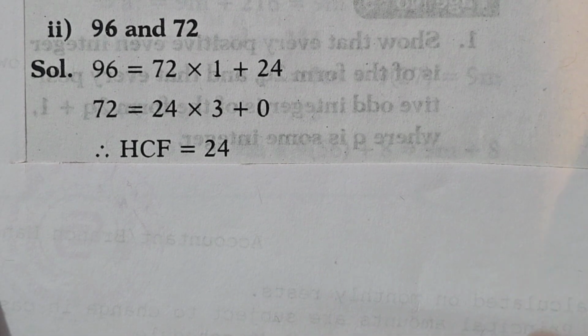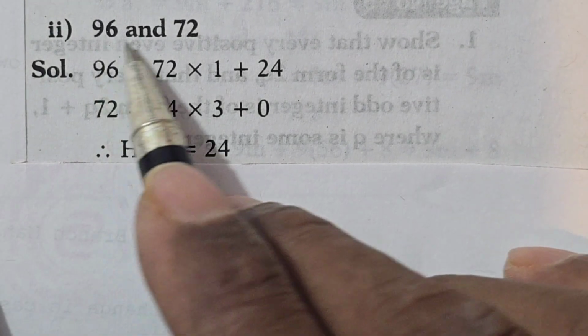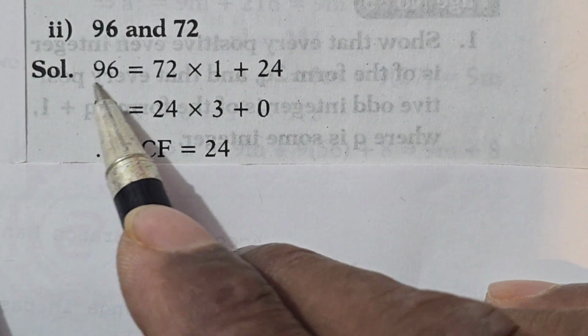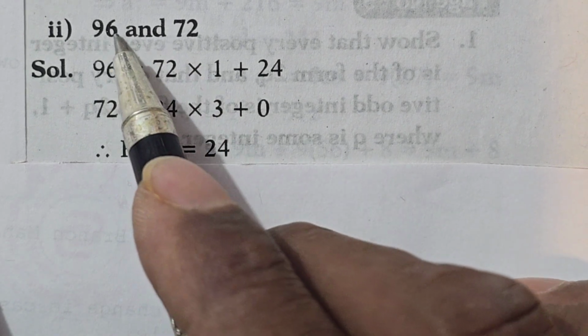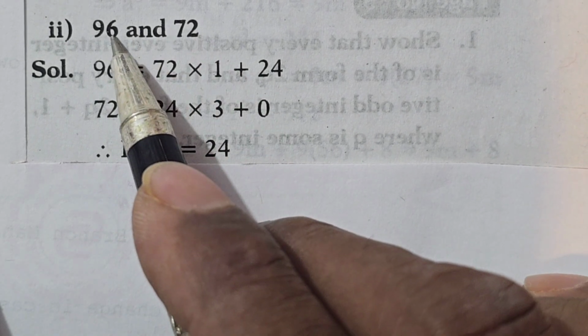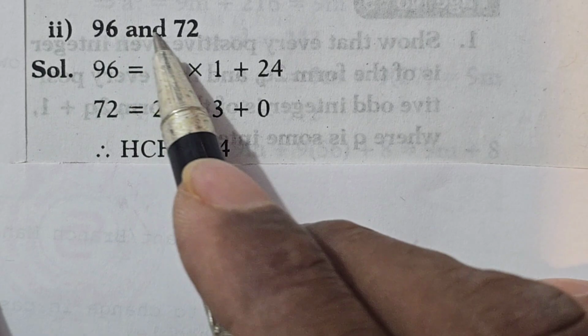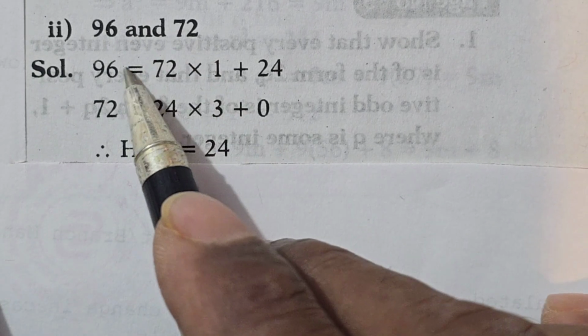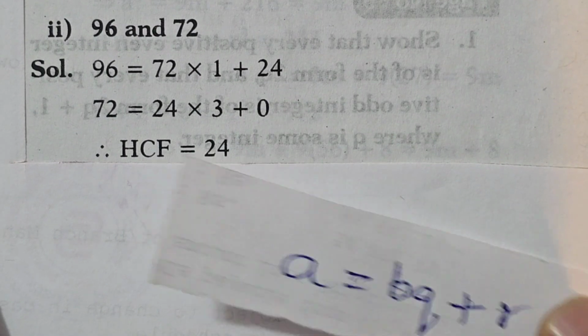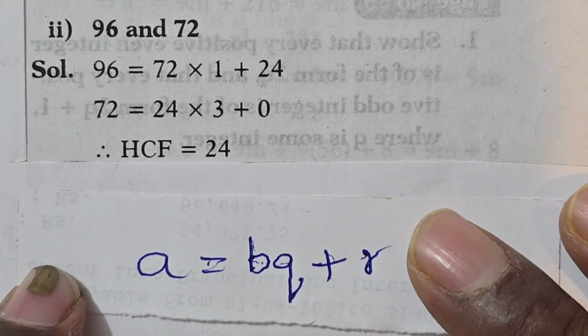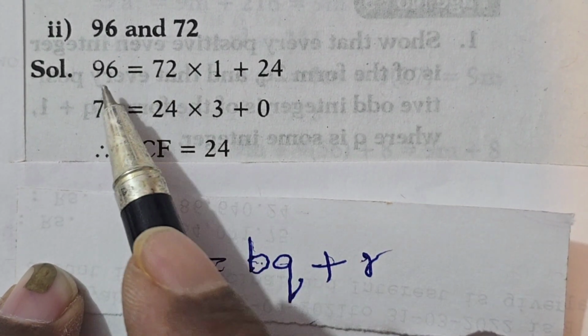Now we will take another example, that is 96 and 72. Here are a and b. Which is a? The biggest value is a and the smallest value is b. So we should write in the form of a equal to bq plus r.